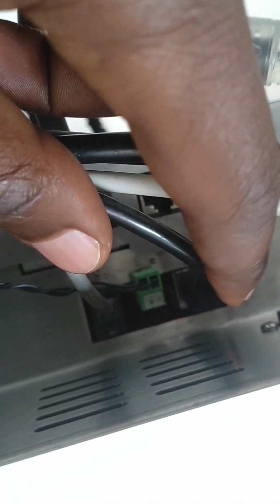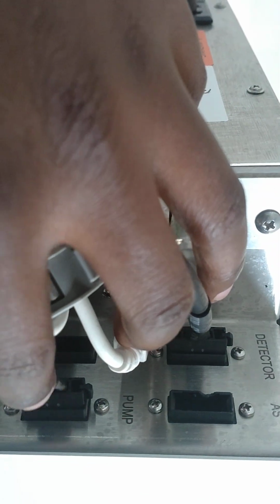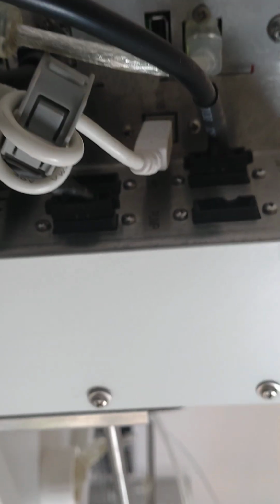This is it, from also the pump. Then this one also goes to the organizer. You can see this is the one that also goes to the pump. This is the one, PU03, that goes straight to the organizer.